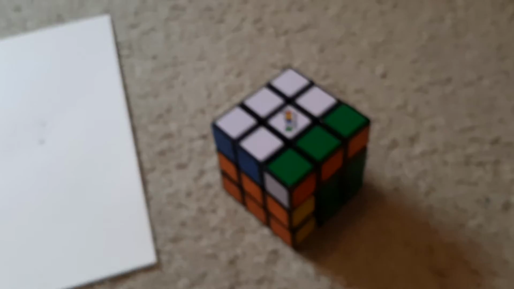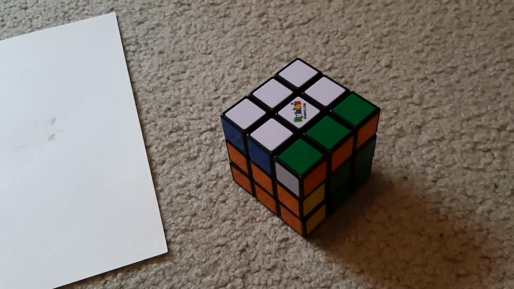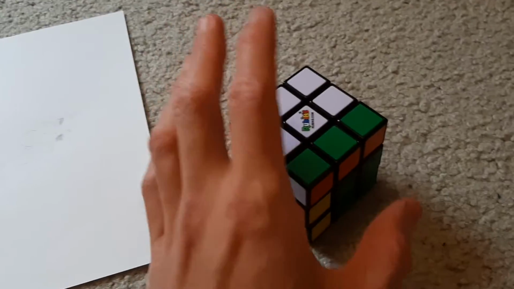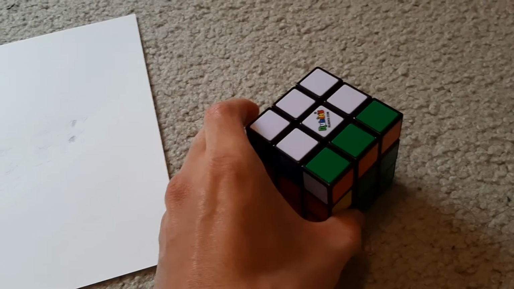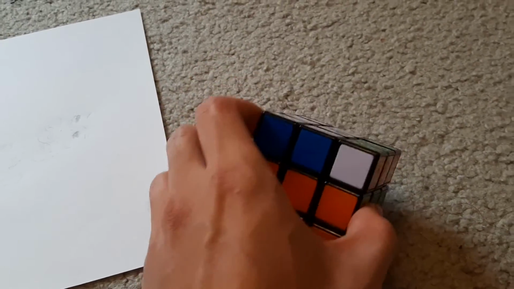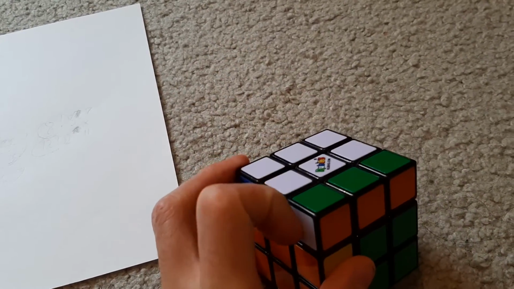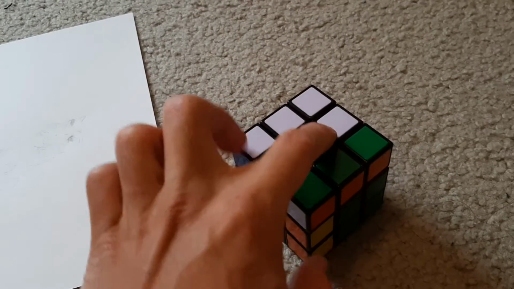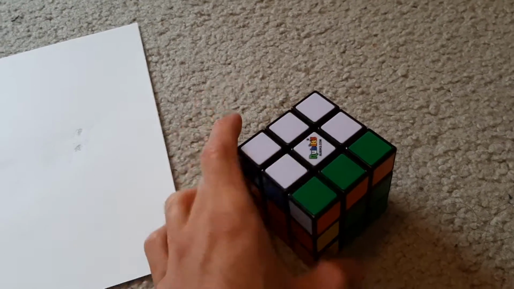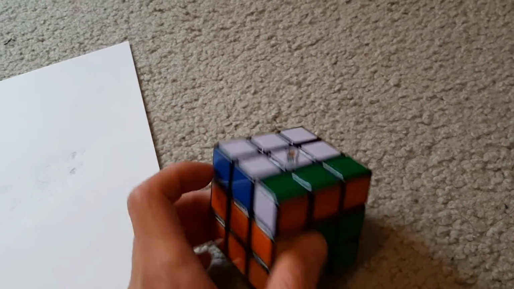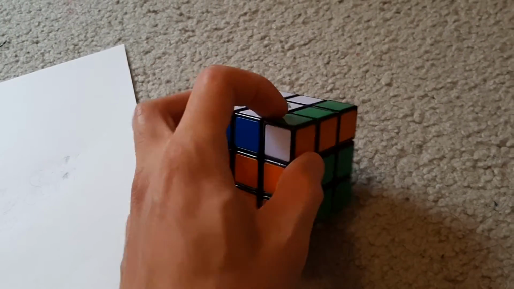And math is all about making mistakes, as always. That's the biggest lesson, and then learning from them. So, going back, we have the white, green, orange piece, and then it's oriented differently. So it's in position, but the colors are swapped.